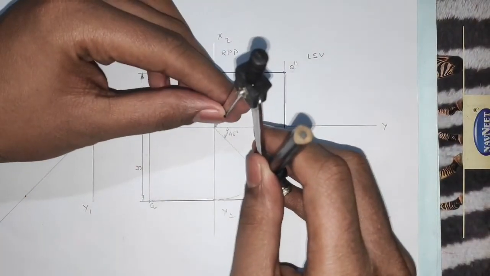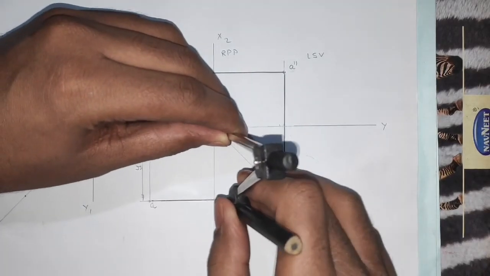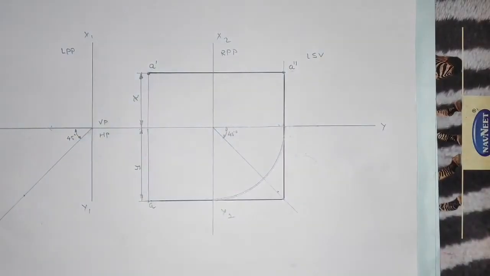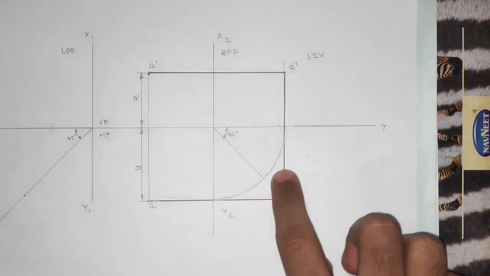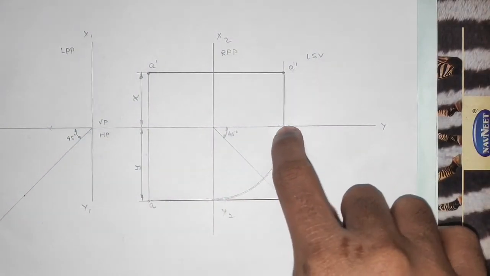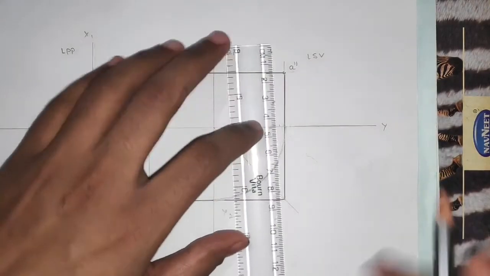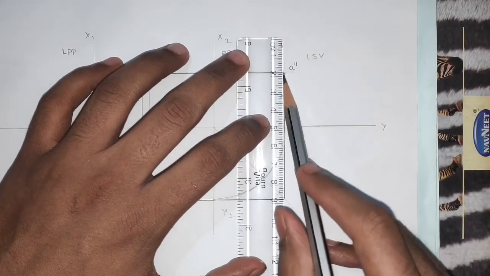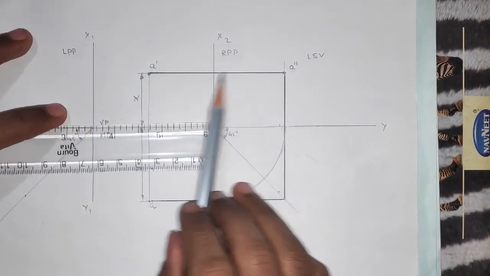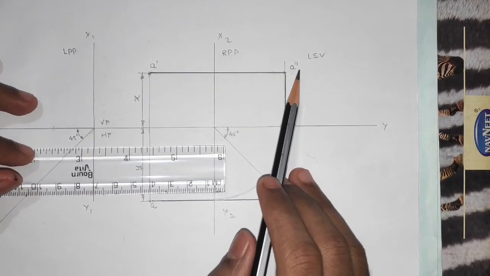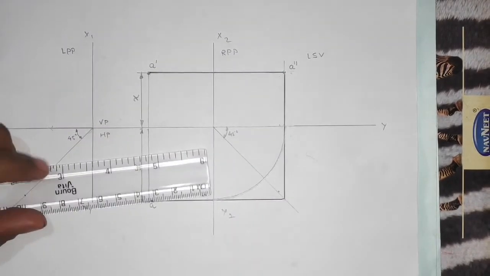I'll draw this arc slightly darker so that you can easily differentiate between the methods. This arc again comes and joins this point on the XY line. Then from here we draw a straight projection line upwards and then the horizontal projection line. Wherever they intersect, you will get a double dash, the left side view.